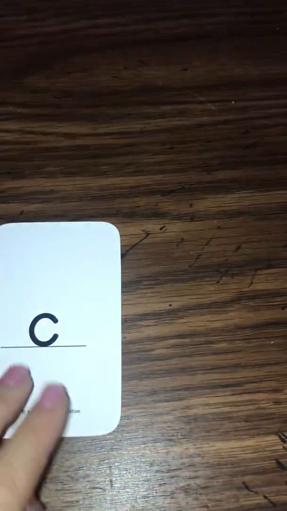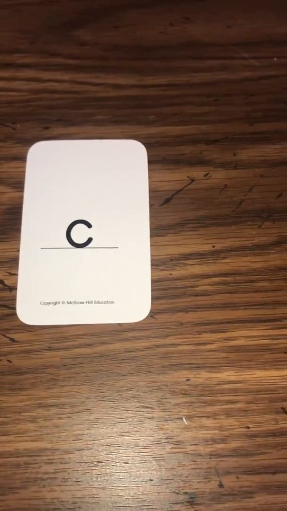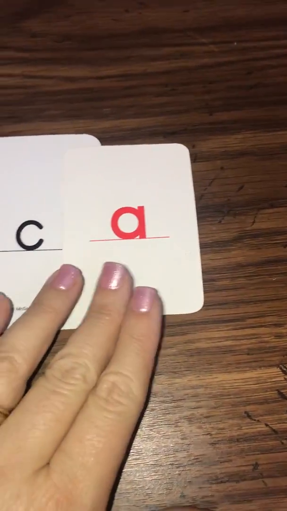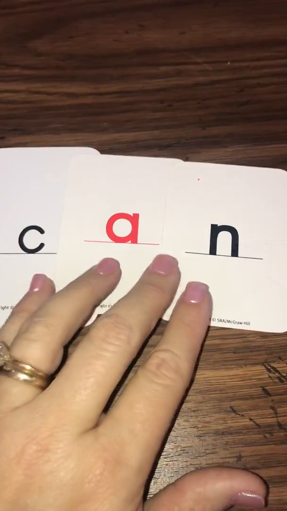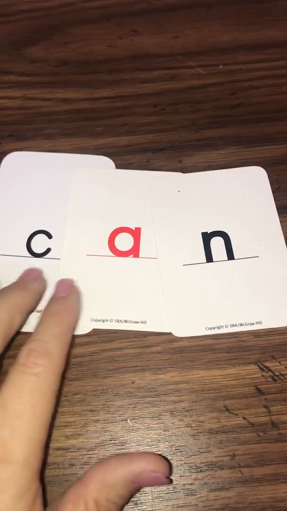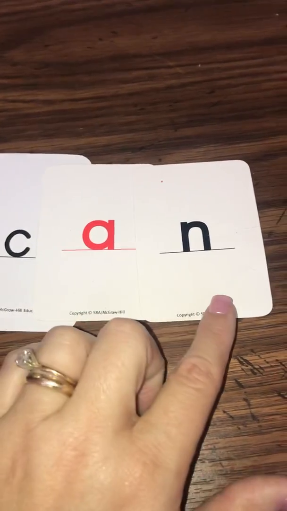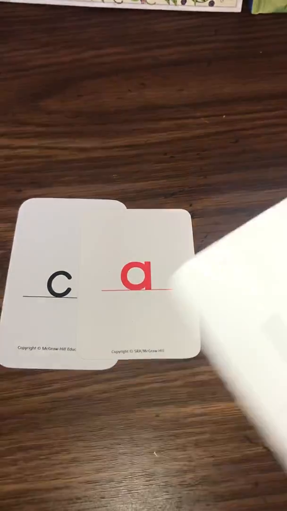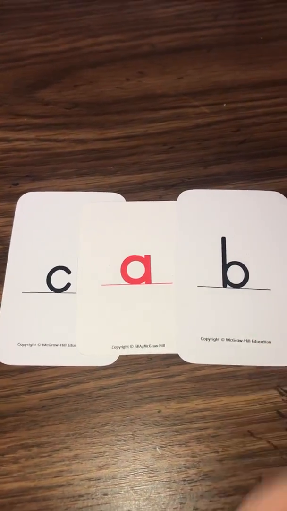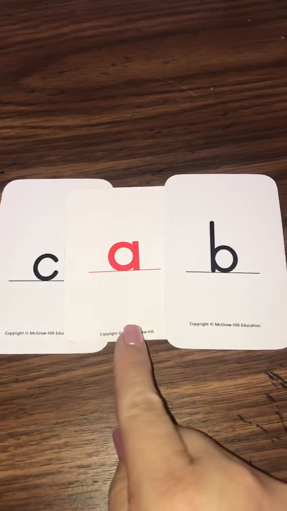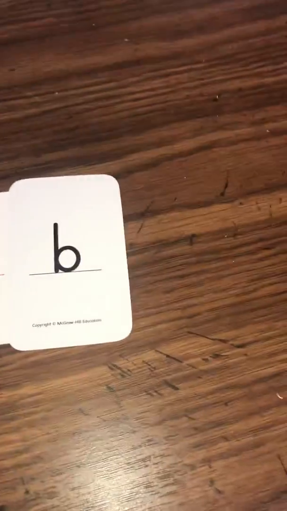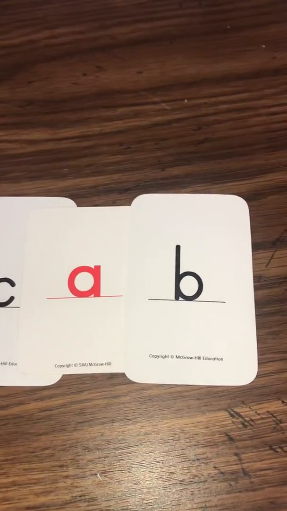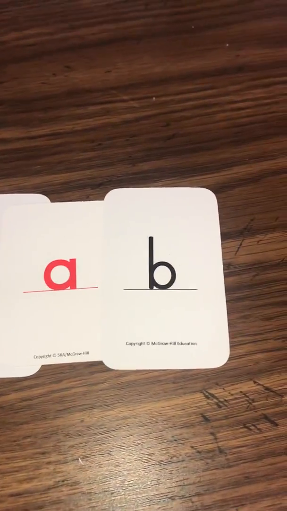So, if the first sound is k, and then we add a, n, k-a-n, the word is can. But if we take away that last sound and I put a new ending sound, now the word is k-a-b, cab. Very good. All right, let's do our next word.